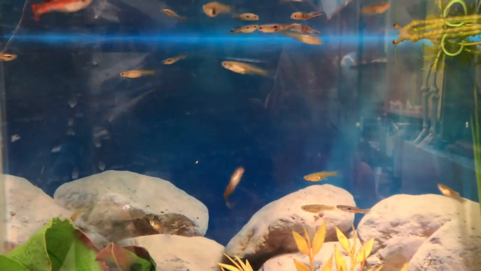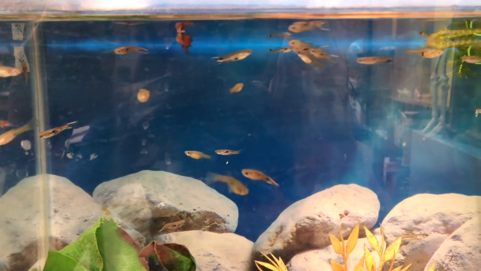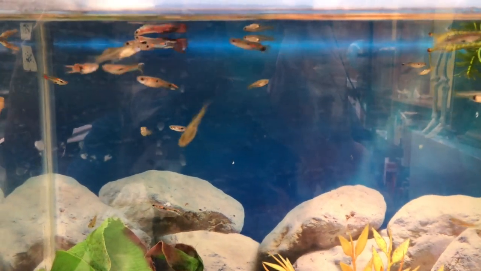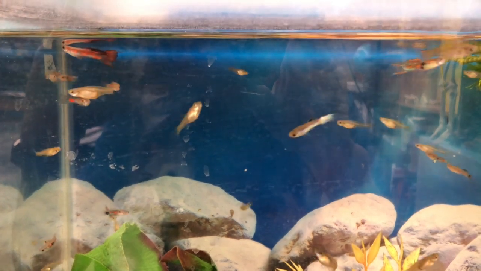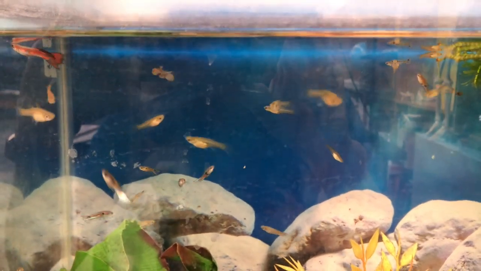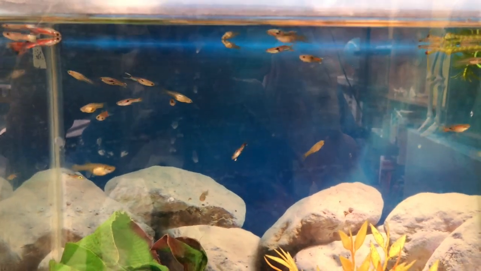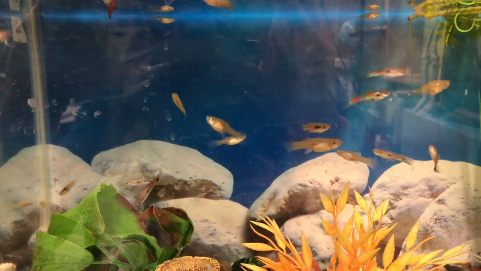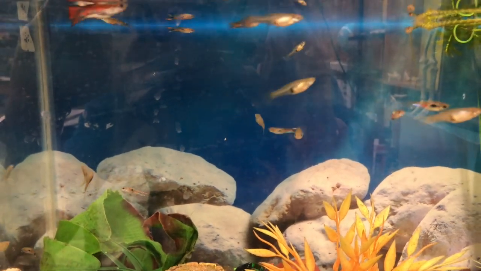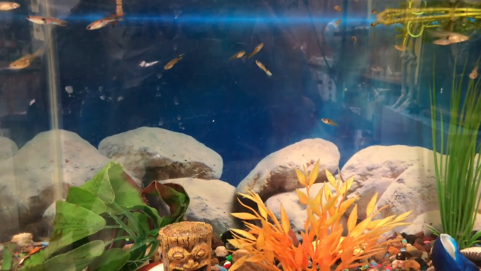So these are the guppies. So what are the structures of the guppies that we can observe? Well, there's eyes, and there's tails, there's fins, there are gills, and all of those structures help the guppies survive. All right, let's take a look at the goldfish.